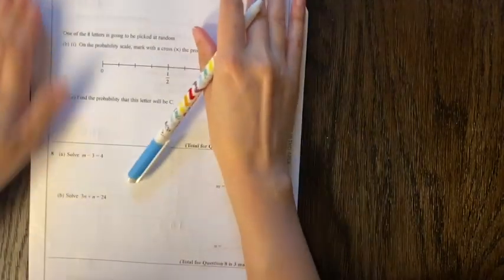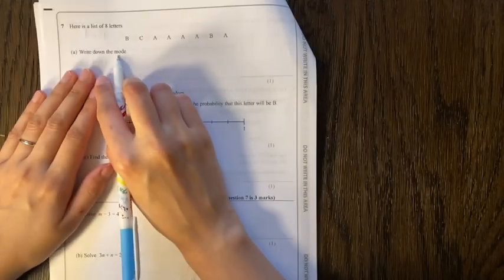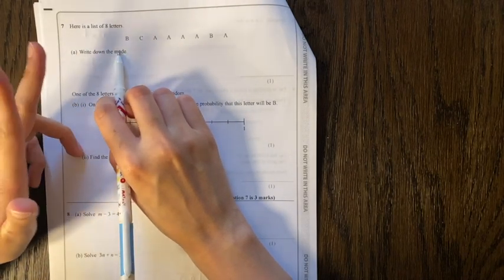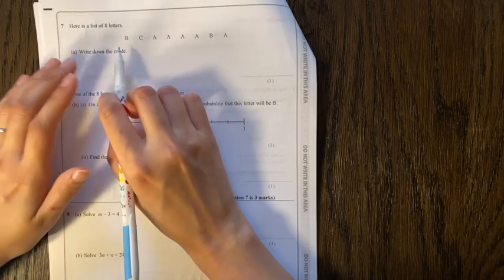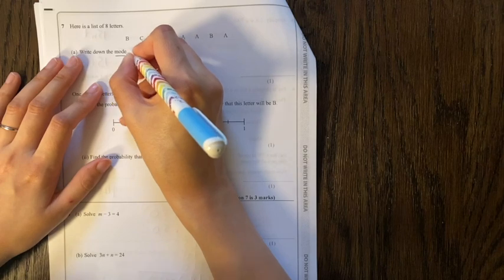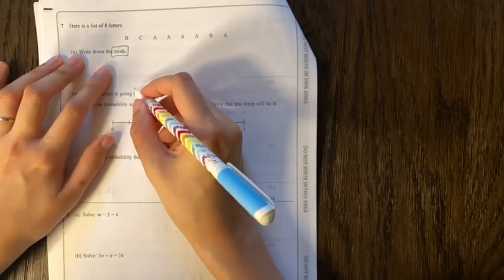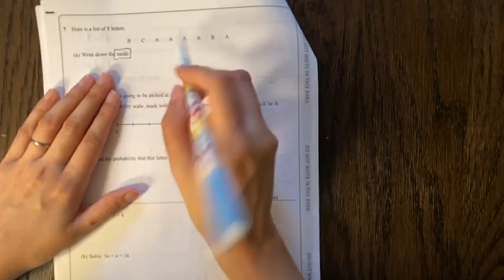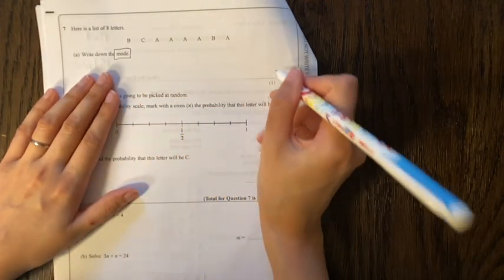Okay, question 7. There are 8 letters, and we need to write down the mode. My favourite, average. There are different averages: mode, median, mean, and the range. The mode is the easiest one, I think, because the meaning is kind of in the word. Mode sounds like most. So which is the most common letter? You can see that A is, so we just need to write down A.